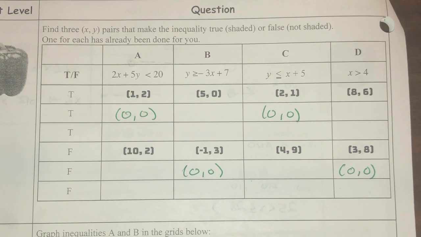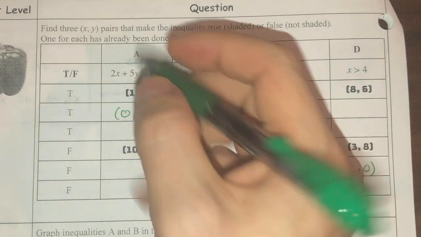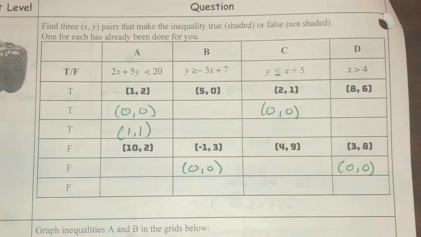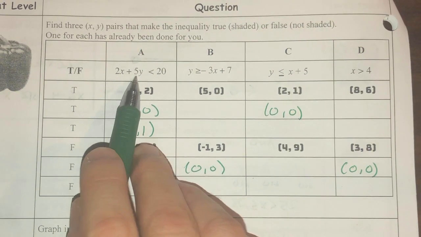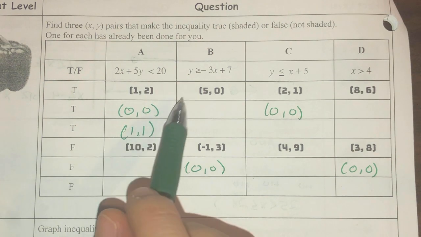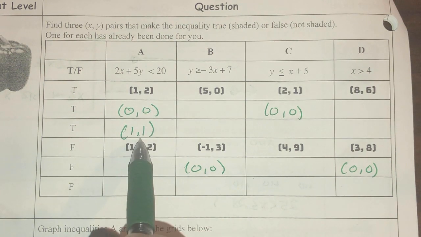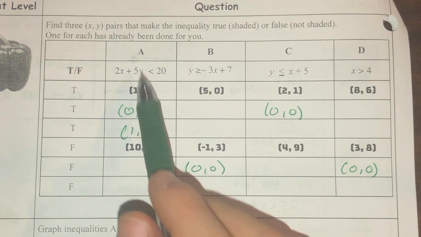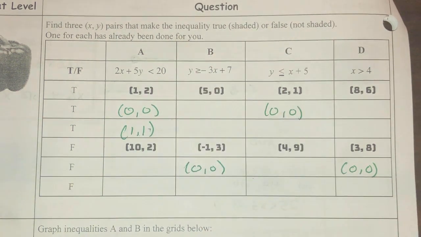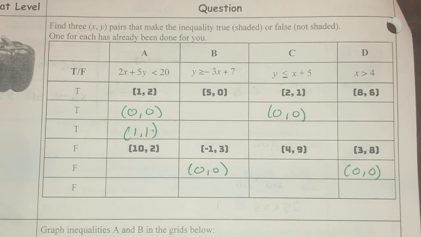All right, let's take a look at another one that could make it true. We have a lot of options. I'm going to choose 1, 1. I like nice, easy test points. Why do I know 1, 1 makes it true? Because 2 plus 5 is what you get when you plug in 1, 1. And if you think about it, 1, 1's value is going to be less than 1, 2. You're going to get a smaller number if you add 5 once than if you add it twice. So if this made it true, then an even smaller number is also going to make it true.